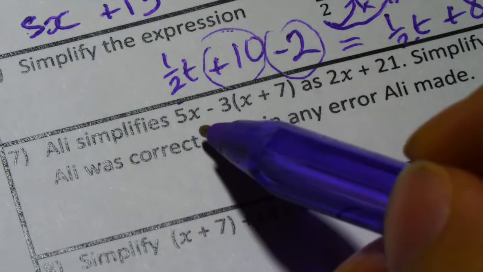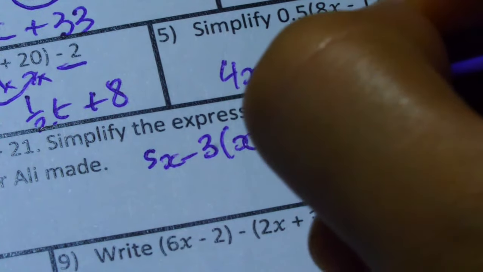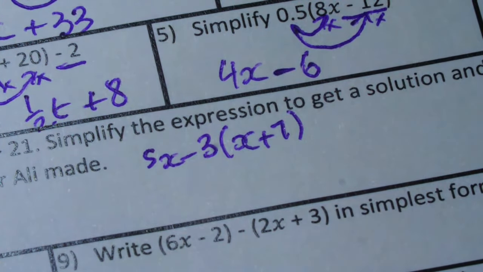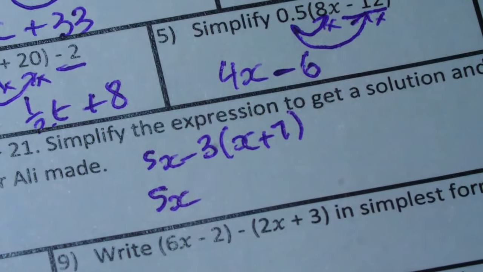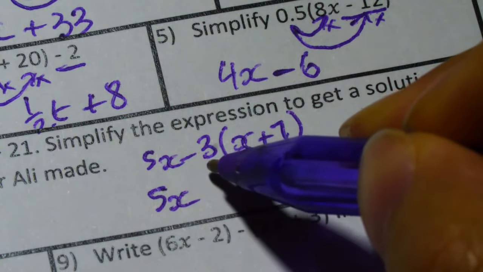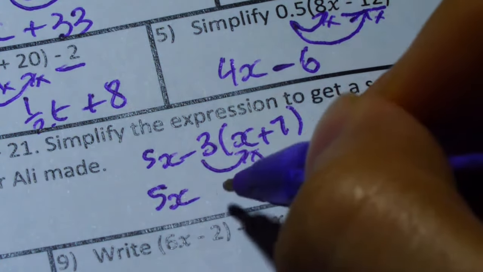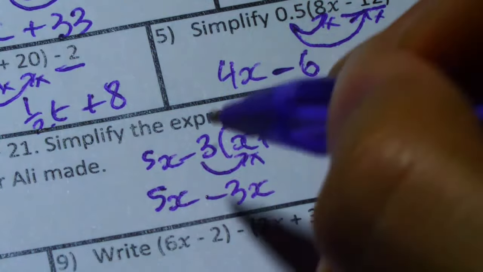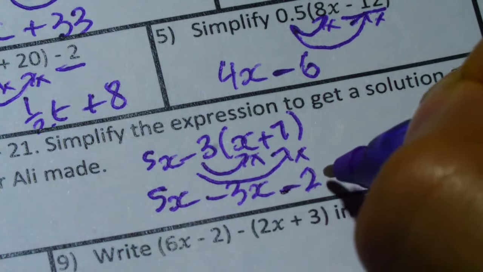So the question here is 5x minus 3 brackets x plus 7. So I'm going to write it. 5x minus 3 brackets x plus 7. Okay. So I'm going to write this 5x first. Now we have brackets here. So what is outside the brackets? We have minus 3. So we have to do minus 3 times x. It's minus 3x. And minus 3 times 7, it's minus 21.